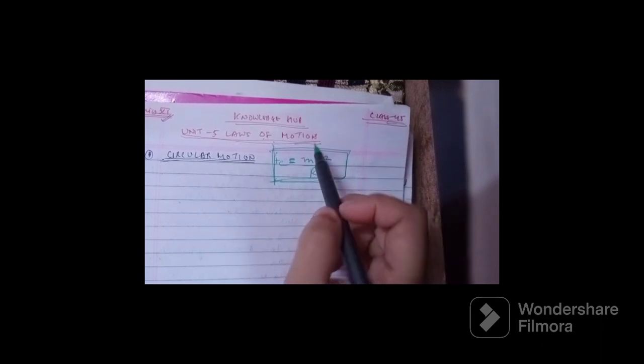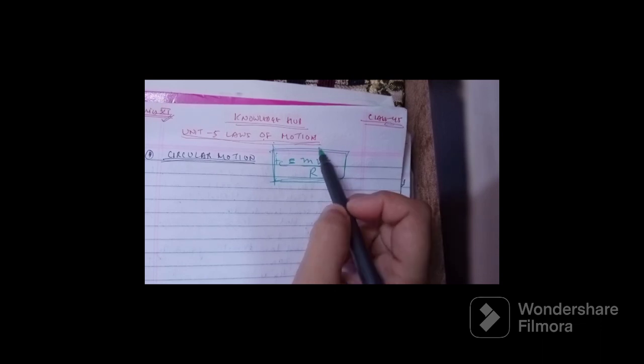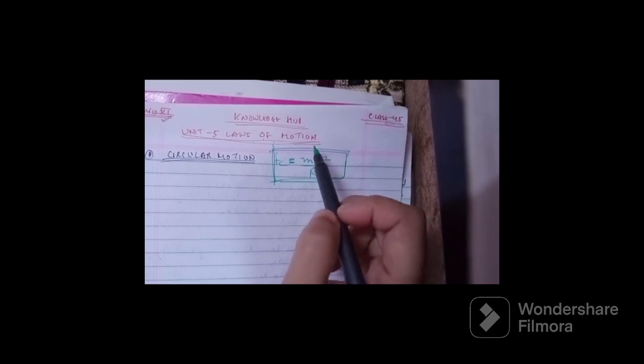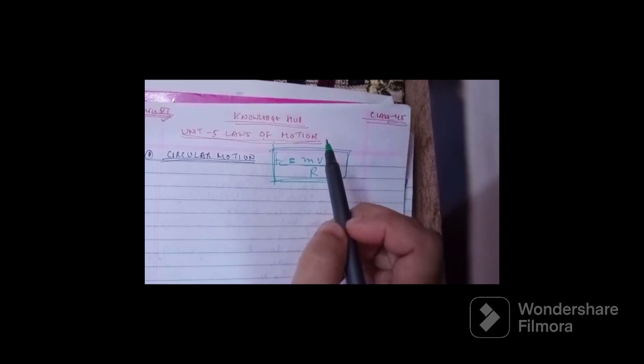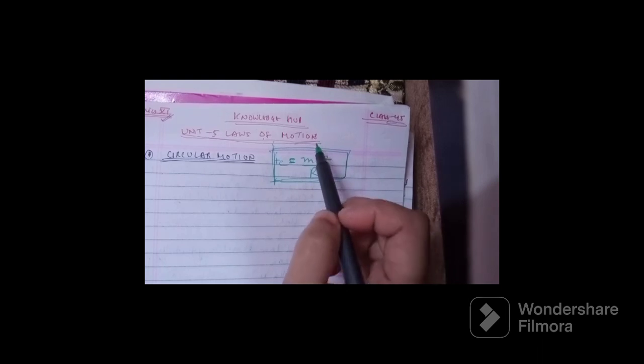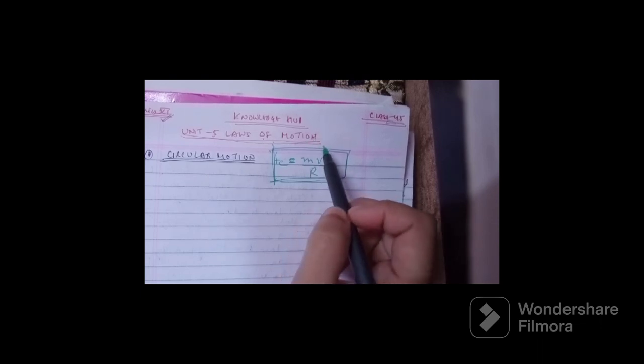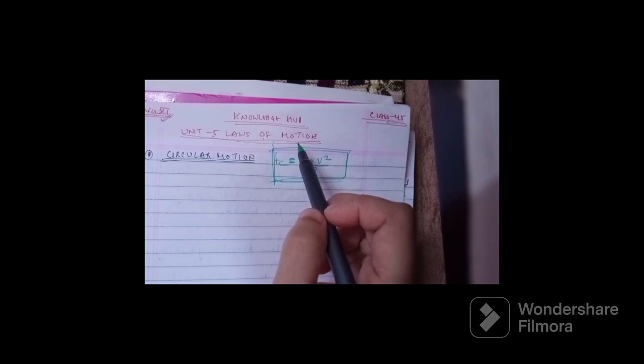And for a car taking a circular turn on a horizontal road, the centripetal force is the force of friction. The circular motion of a car on a flat and a banked road gives interesting applications of the law of motion that we'll discuss here one by one.